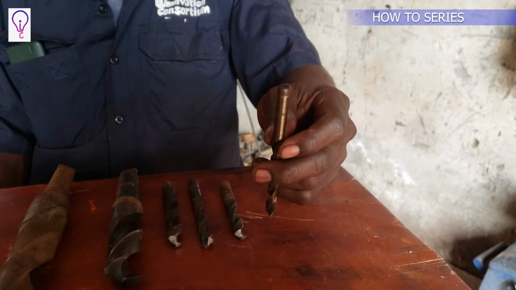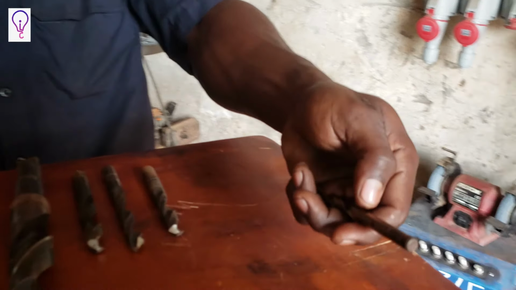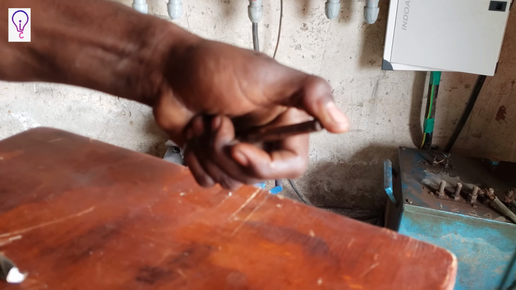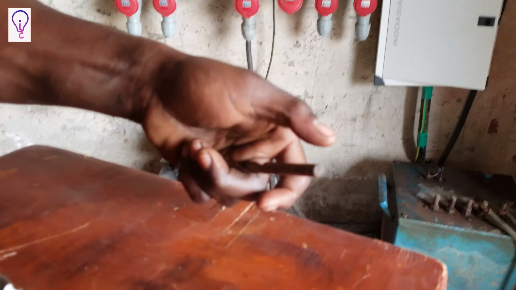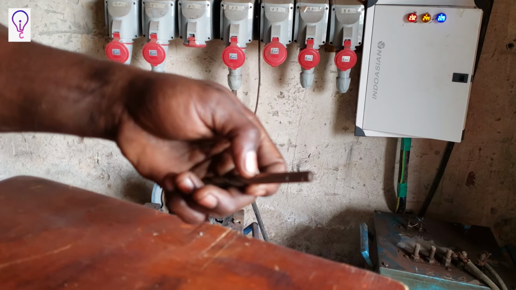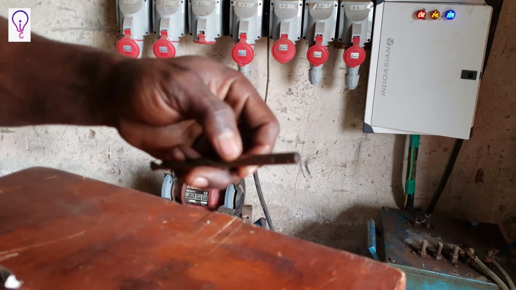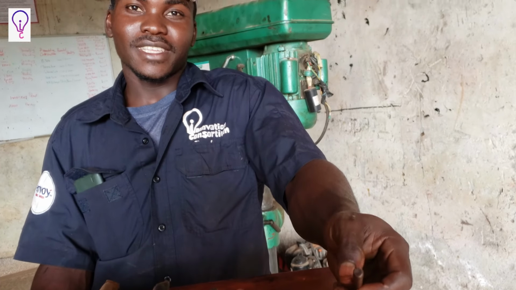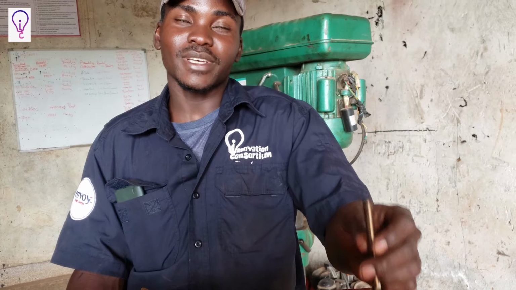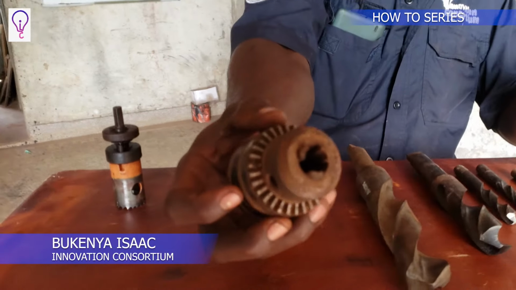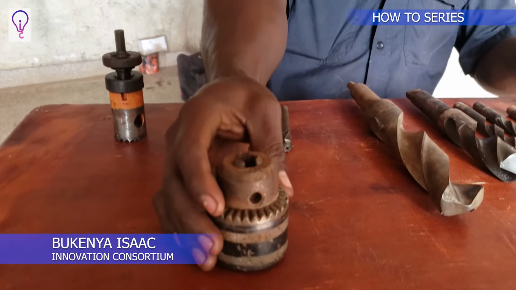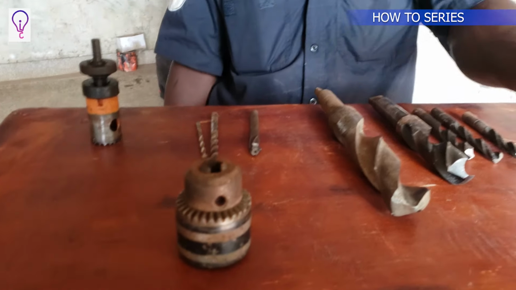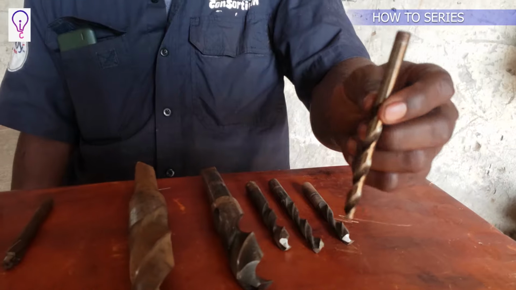Why do we call it a straight shank? It's because of this length from the flute to the start of the drill bit. So the length from here to here is what we call the shank, and the shank is the one we adopt in the drill chuck, because most of the machines which use drill bits must have a drill chuck. This is a drill chuck, so most of the drill bits should be adapted in the drill chuck so that the drilling process takes place.